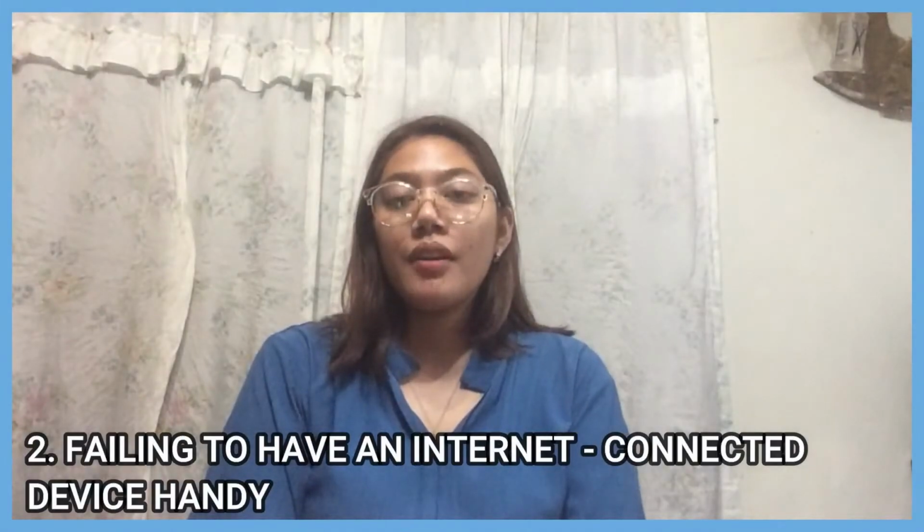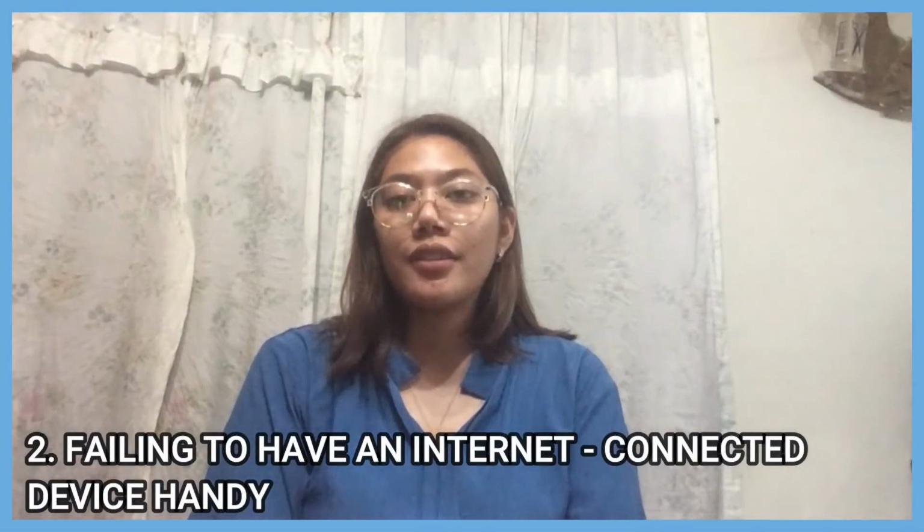Number 2. Failing to have an internet-connected device handy. It is important to have access to the internet during your assembly or disassembly. Bakit? Una, kapag naka-access ka sa internet, makakatulong ito para masundan mo ang assembly or disassembly step-by-step tutorial. Second, if may problema ka, you just need to search it on Google or YouTube.